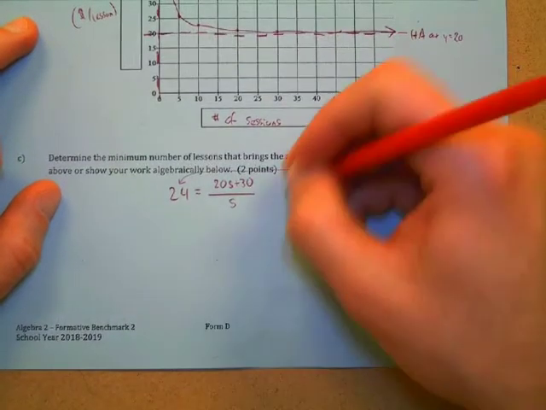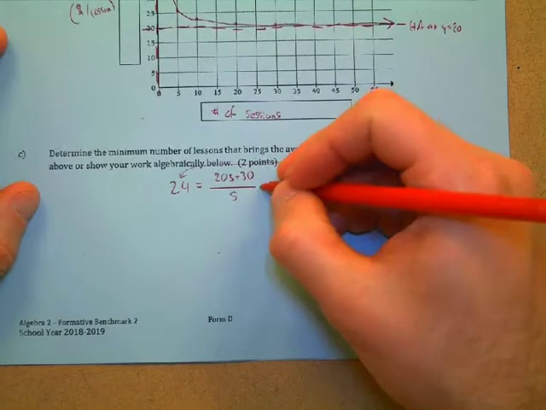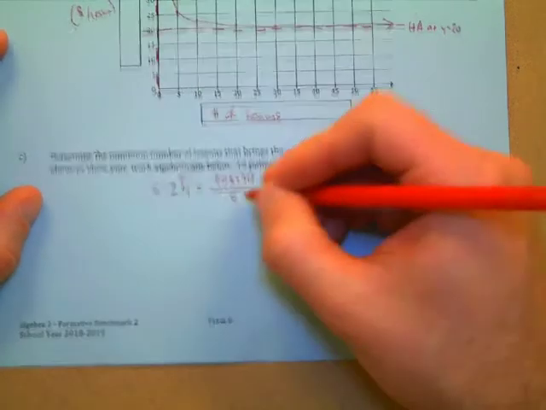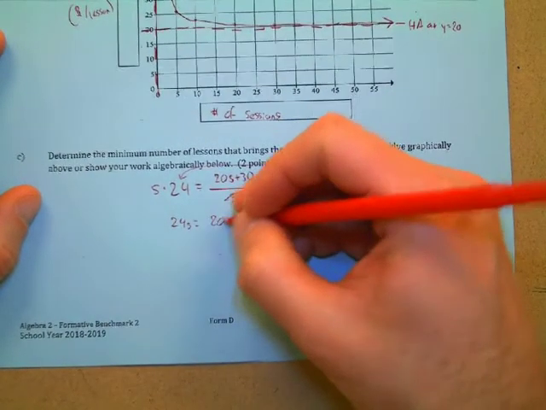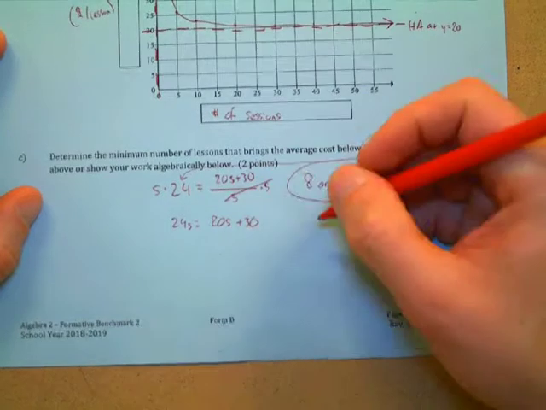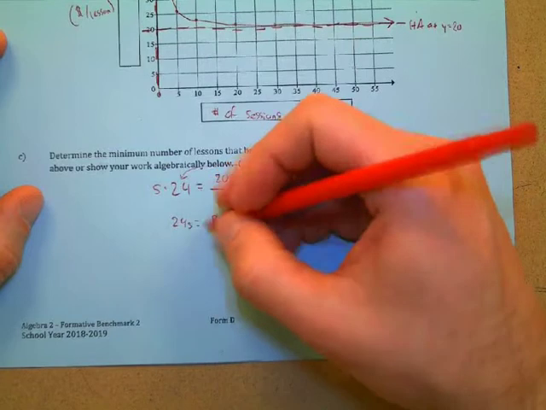Okay, but we can also solve this algebraically. So I'll show you that here real quick. We're going to multiply both sides by s to get the s out of the denominator there. We'll have 24s equals 20s plus 30. We have s's on both sides, so I'm going to move this 20s over here by subtracting 20s on both sides.